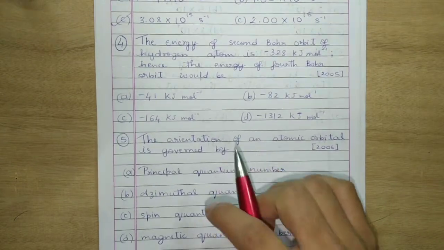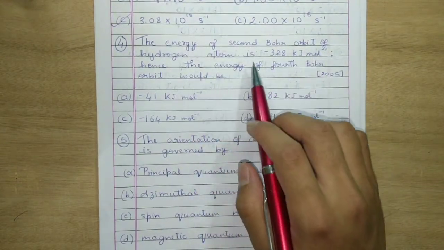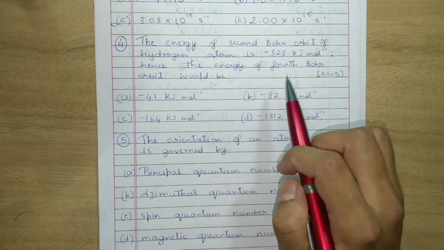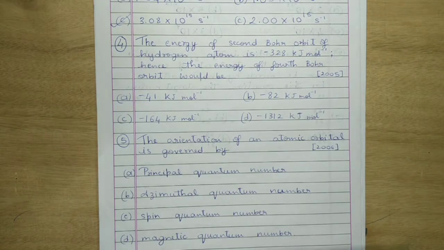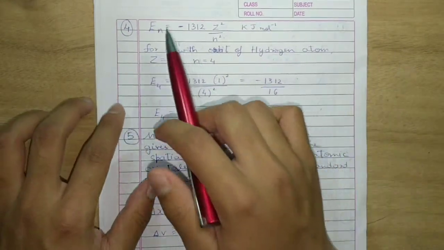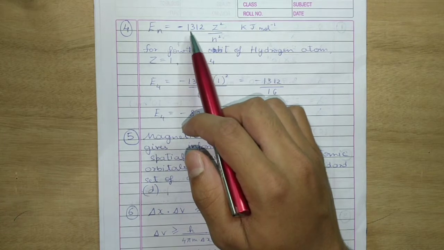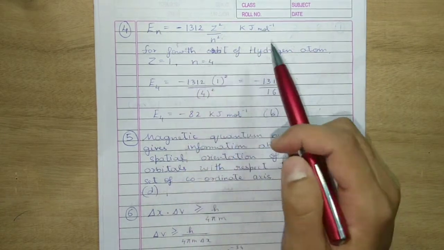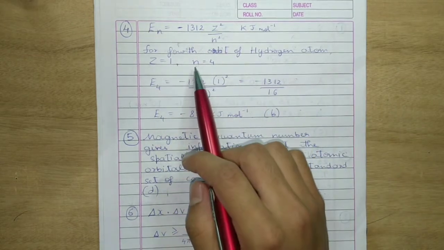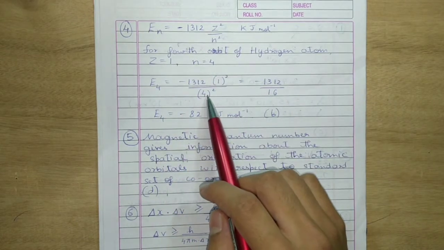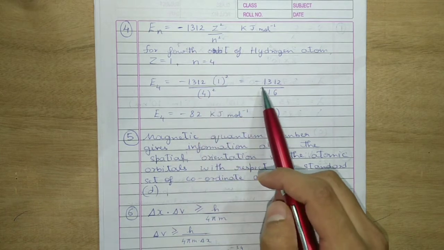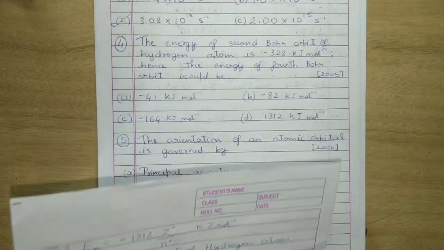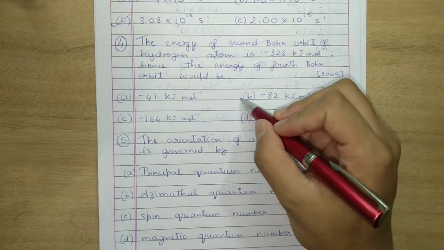Question 4. The energy of second Bohr orbit of hydrogen atom is minus 328 kilojoule per mole. Hence, the energy of fourth Bohr orbit would be, energy in nth orbit is given by minus 1312 Z square by n square kilojoule per mole. For fourth orbit of hydrogen atom, Z is equal to 1 and n is equal to 4. If we substitute the value of n as 4, we get minus 1312 divided by 16, which is minus 82 kilojoule per mole. So it is option B.